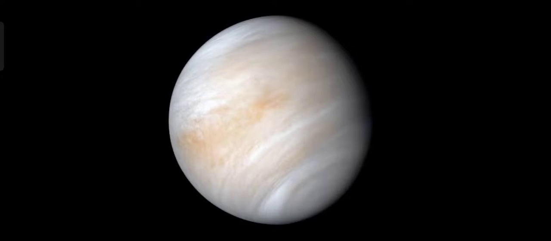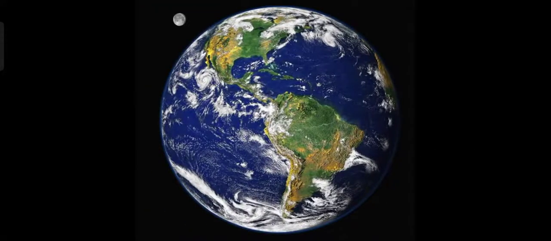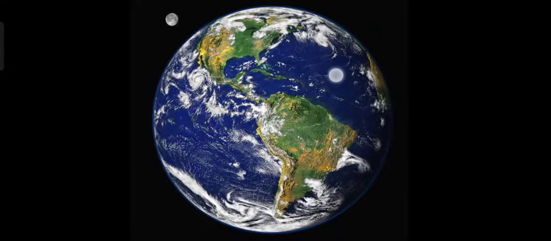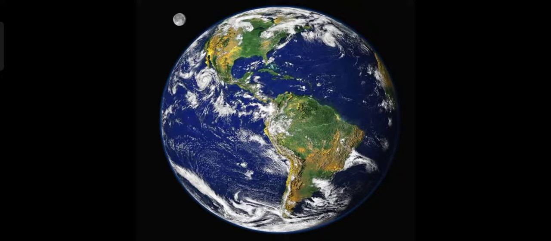Okay, next planet is our Earth. Earth is the third planet from the sun, and most of its surface is covered with water. You all know that these blue colors are water, and it is the only known planet in the solar system that has life in it.